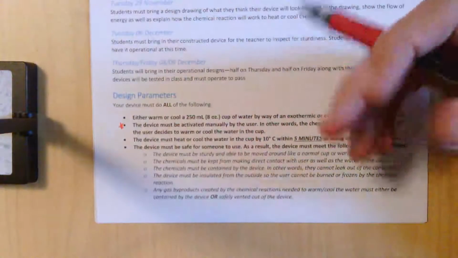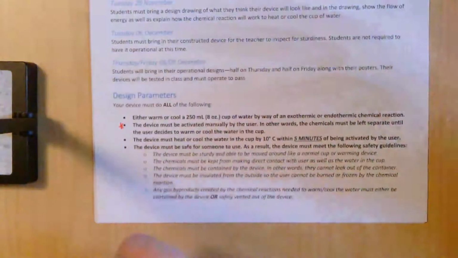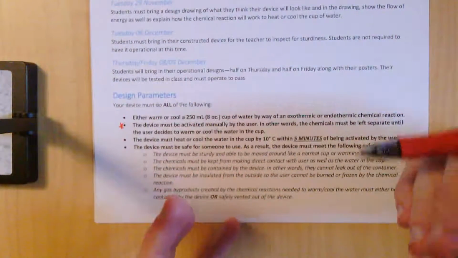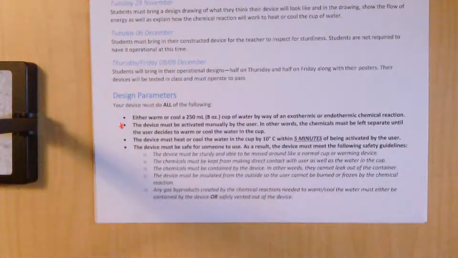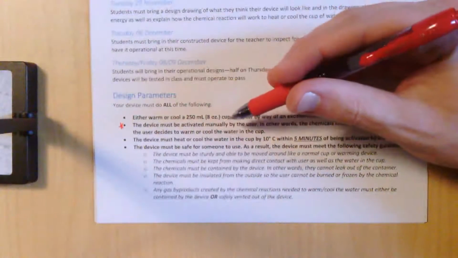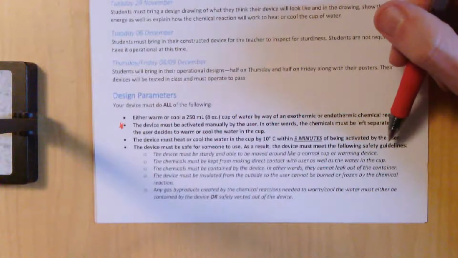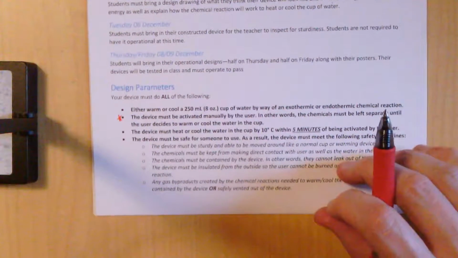My idea is that the students are building a device that automatically heats or cools a cup of water. So you can mix it together, but I want them to make a device that does it. And I'm going to show you some ways that you can do it that are really dead simple. The device must heat or cool the water within 5 minutes of being activated by the user, and it must be safe. As an engineer, safety and ethics are paramount for me.